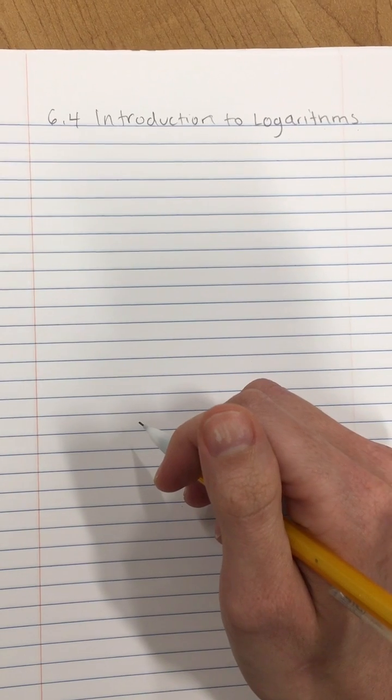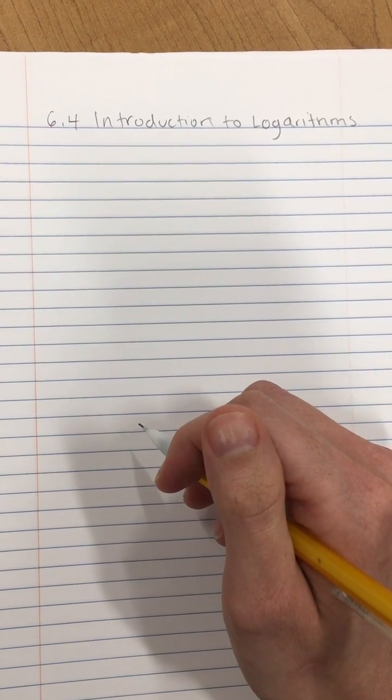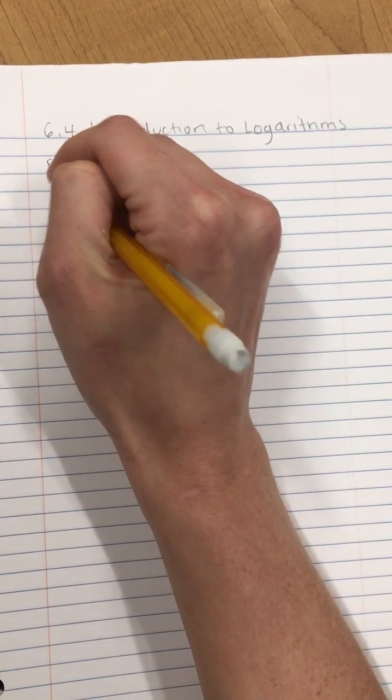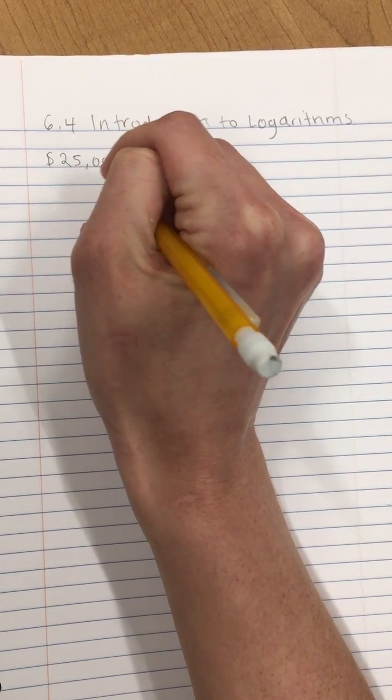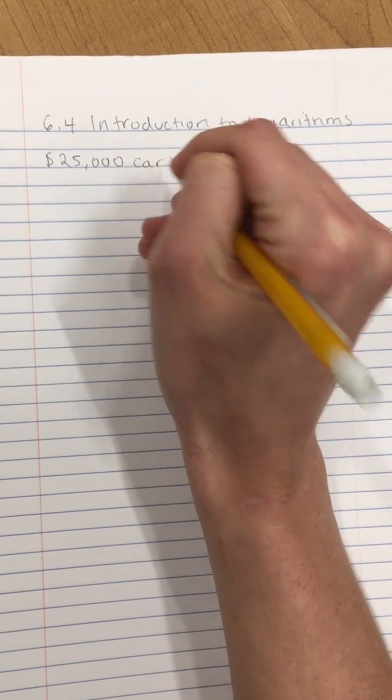So the first thing I want to do is just look at a scenario, because logarithms are tied to exponential equations. So I'm going to have you write some key terms from a scenario. Imagine for a moment you're buying a brand new $25,000 car. Woohoo! Get some dollars, right? $25,000 car.